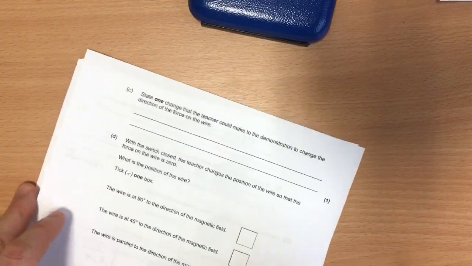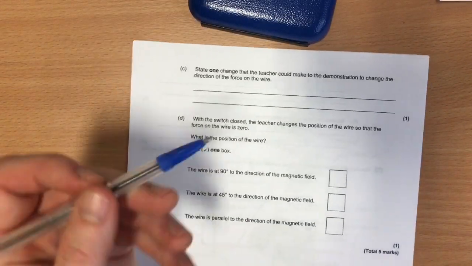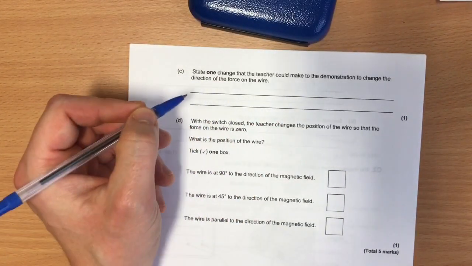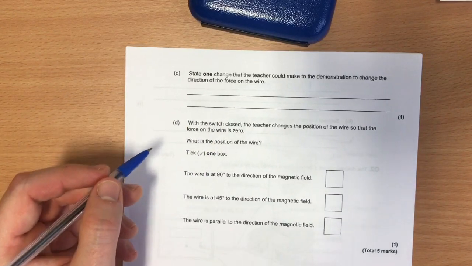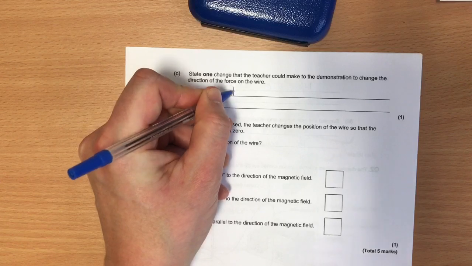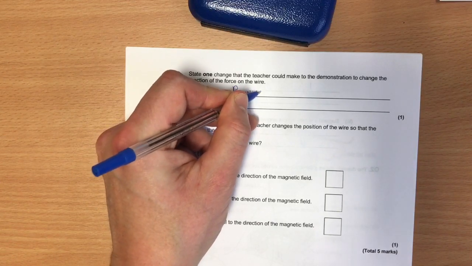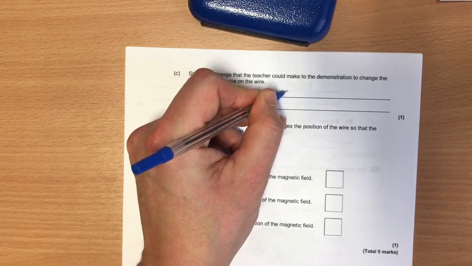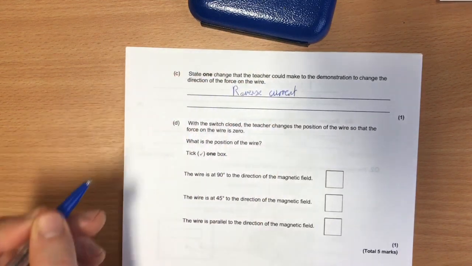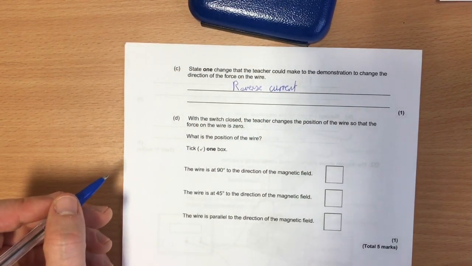Over the page. So, state one change that the teacher could make to the demonstration to change the direction of the force on the wire. Alright, so, easiest one. And actually it was in the video that we watched of the kicking wire. They could reverse the current. They could also reverse the direction of the magnetic field, so turn the magnet around.